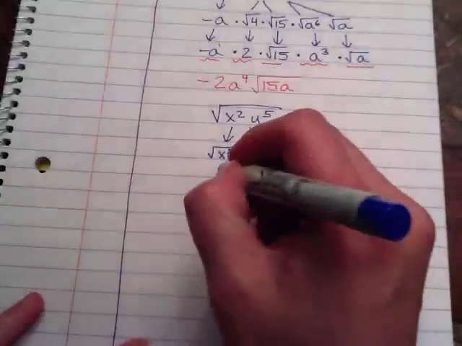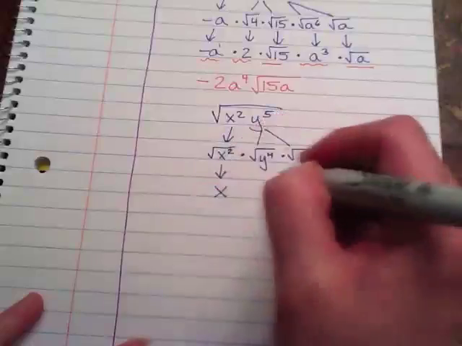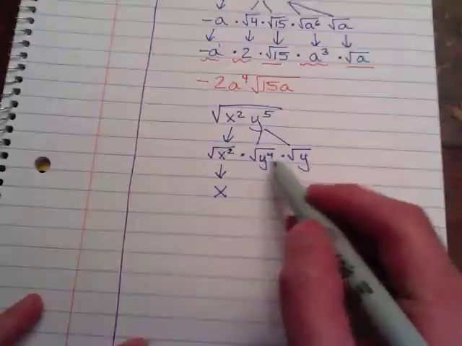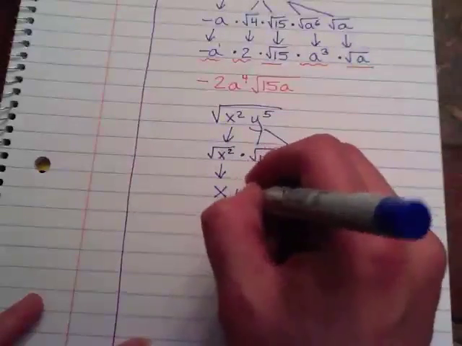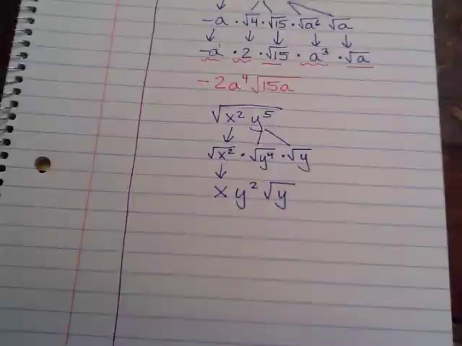Now we can break these down. The square root of x squared, half of 2 is 1, so we have an x. Square root of y to the fourth, half of 4 is 2, so we have a y squared, and then the square root of y left over.